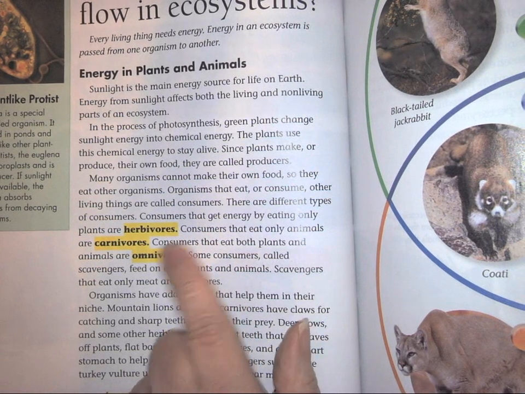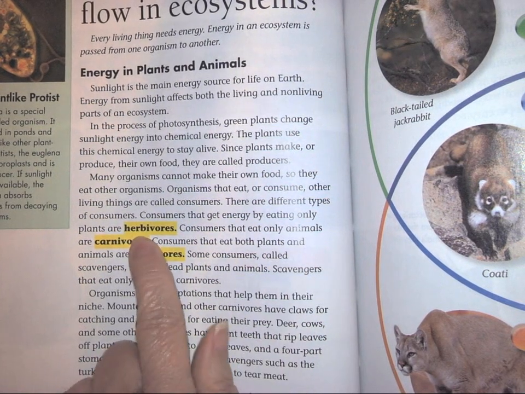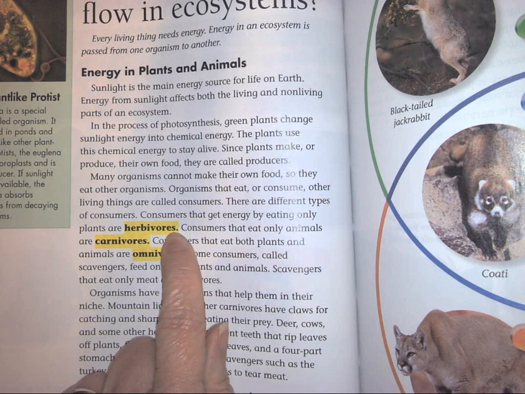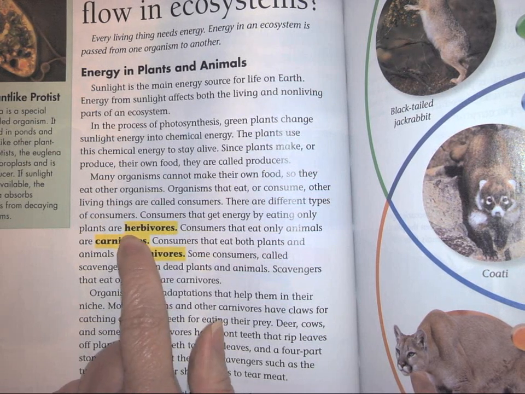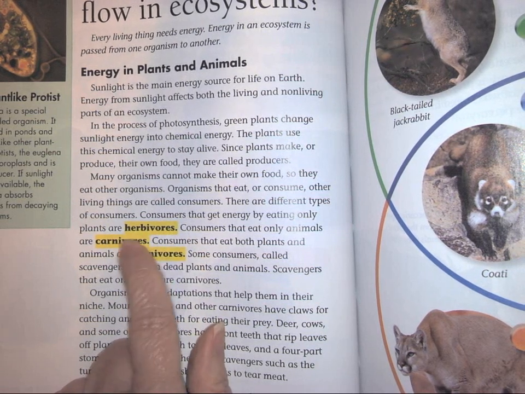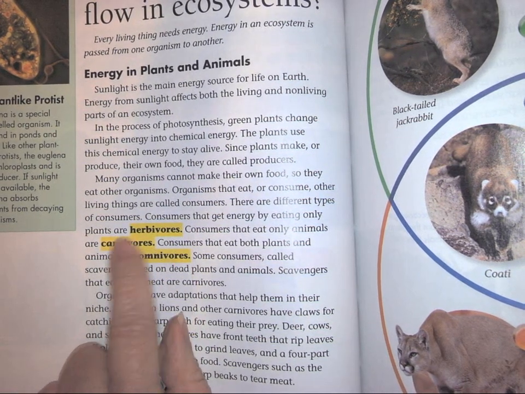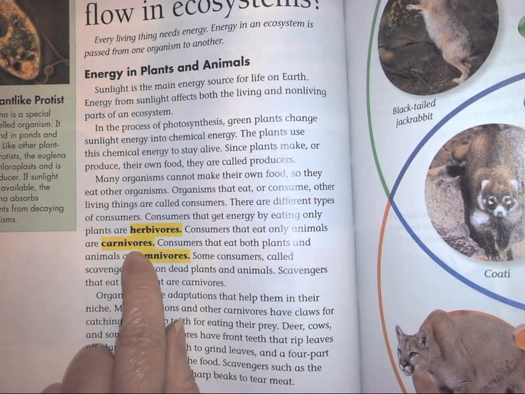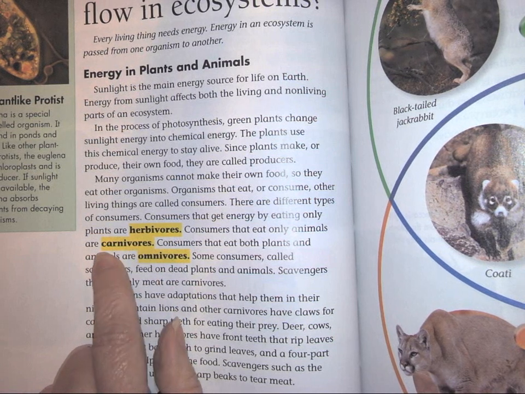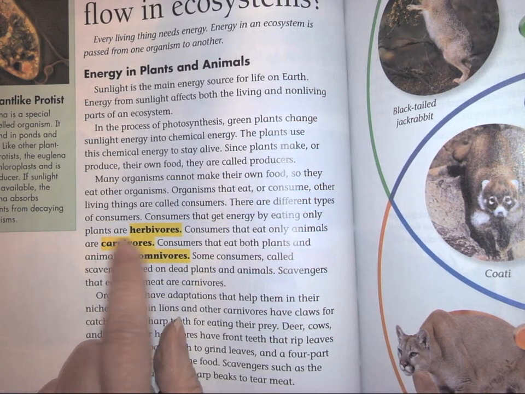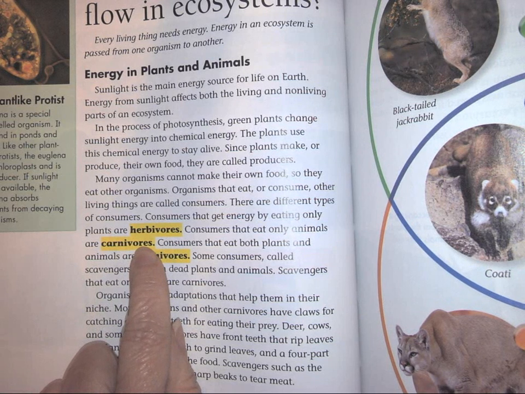So consumers, like we said, they're eaters. There's herbivores. Herbivores eat only plants, like herbs, like you talk about. Herbs are types of plants. They eat only plants, herbivores. Carnivore. Carne in Spanish is meat. So when we see carnivore, we can think, oh, that's a meat eater.